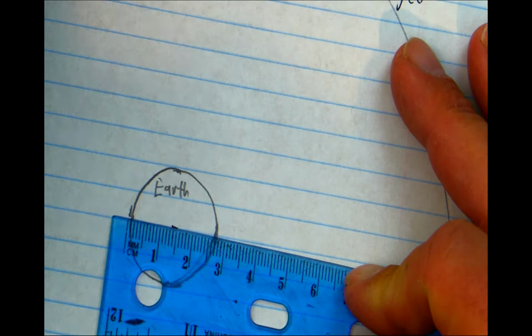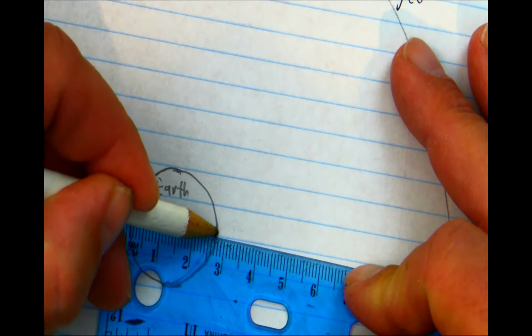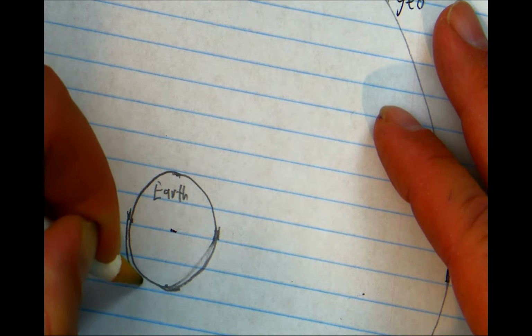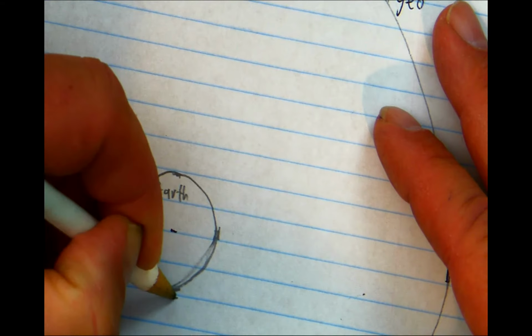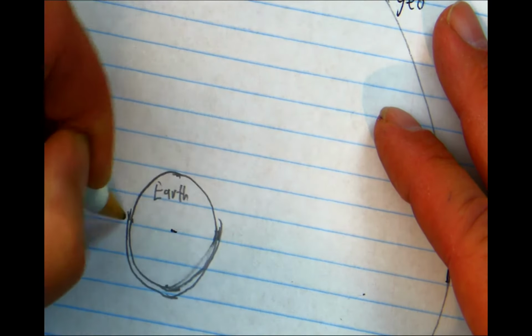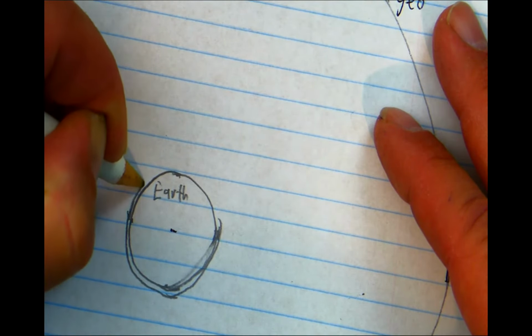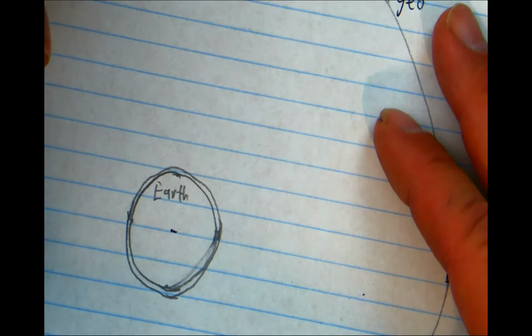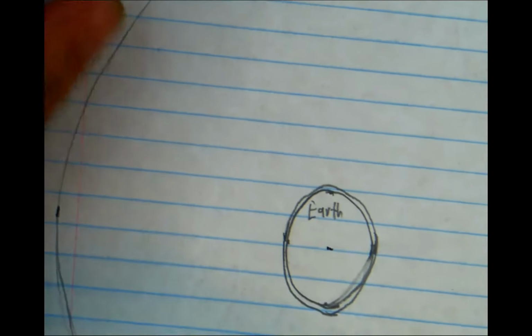And 2.72 makes it about like that. So basically put a very thin ring around the Earth. And this is the farthest that any human has traveled throughout the universe in your lifetime.